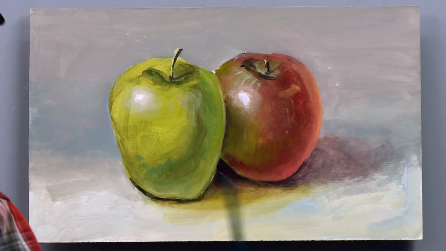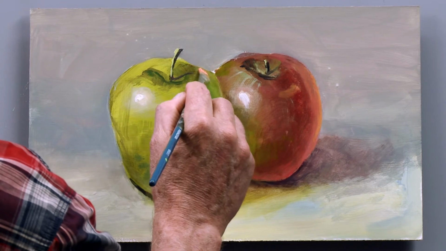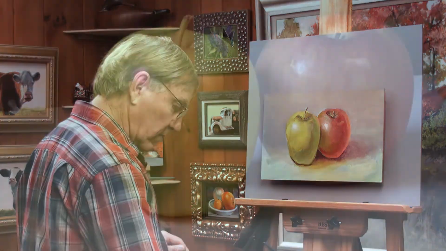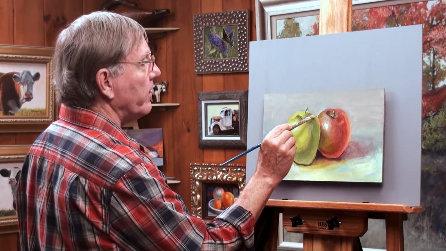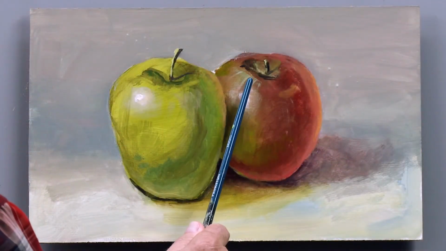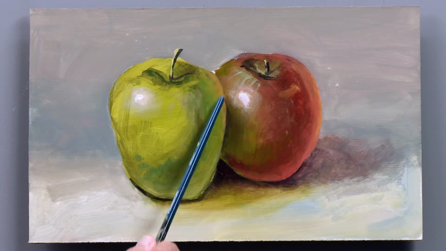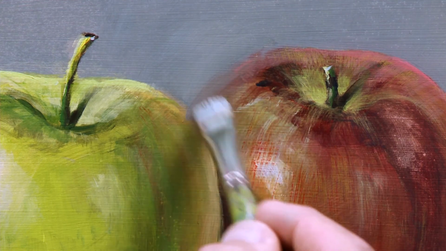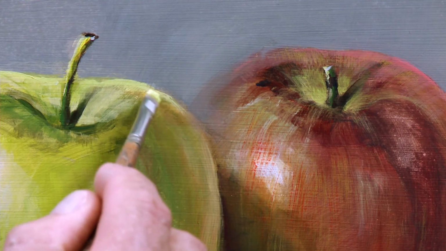Now, there is some influence from this red apple onto the green one. So I'm going to put some of this reflected light from the red apple right on the edge. As I said earlier, this green apple is in front of the red one, so I'm not getting as much of that reflected light as I have on the red apple, but there is some right on the edge here. So this red apple is reflecting onto this green apple here and creating this warmish cast right there. Right here I'm going to lose the edge of this apple, sort of make it blend into the background. Then I'll accentuate this side of the apple slightly.